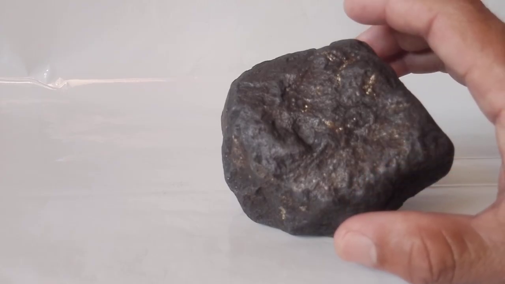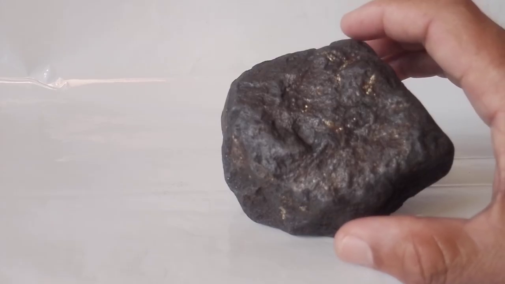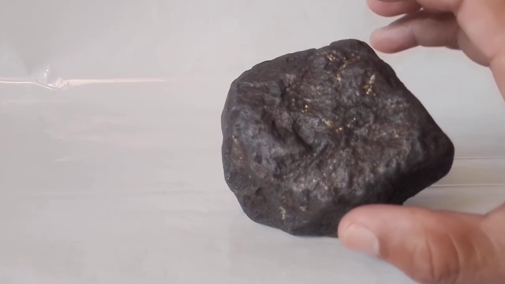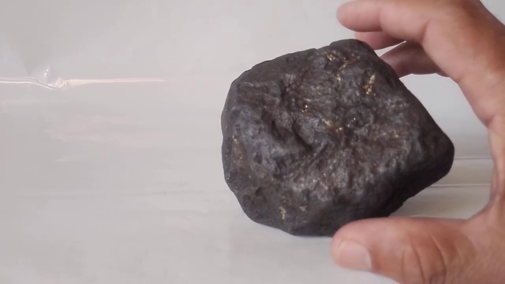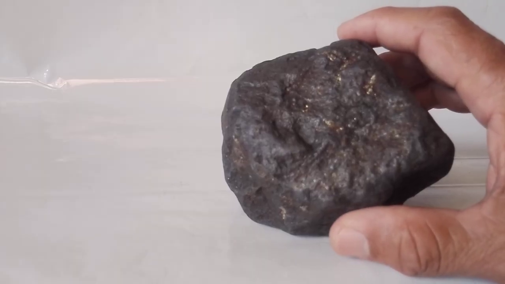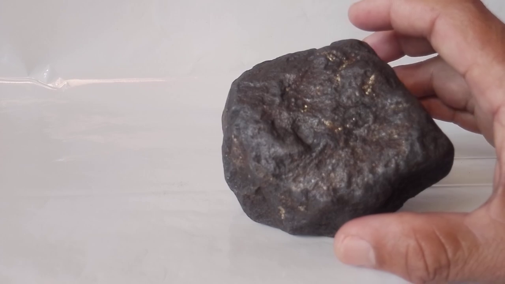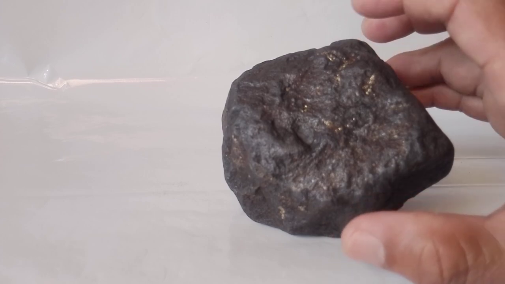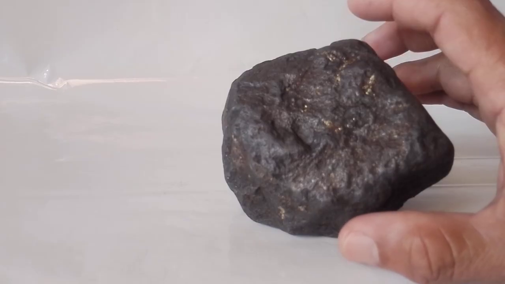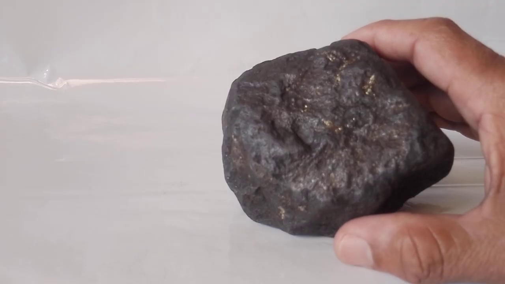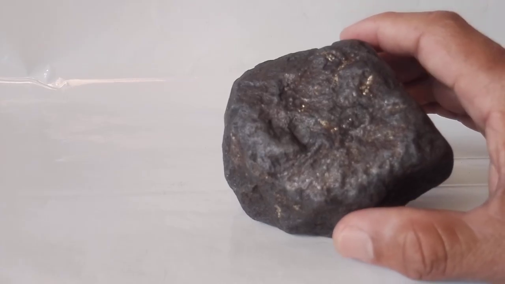Very heavy, extremely heavy, and very magnetic. And meteorite is always a chunk, irregular in shape like this. It is a chunk, a part, or the only piece that is left, a size of a fist.